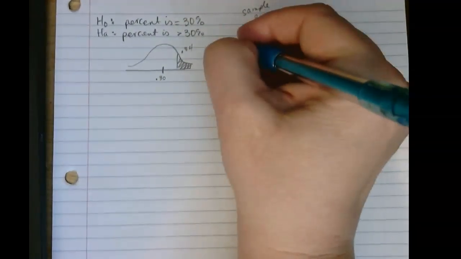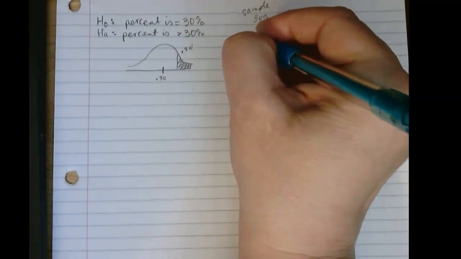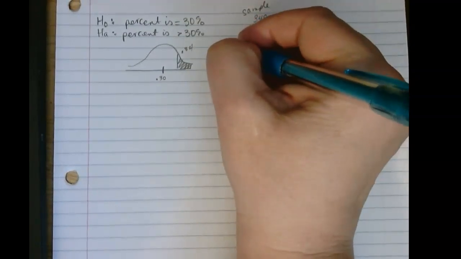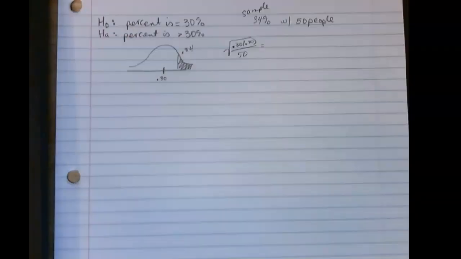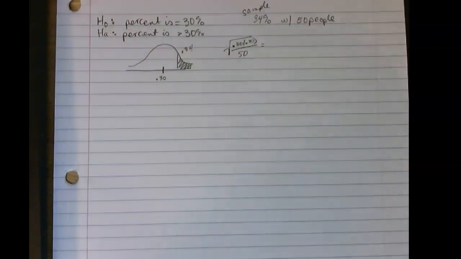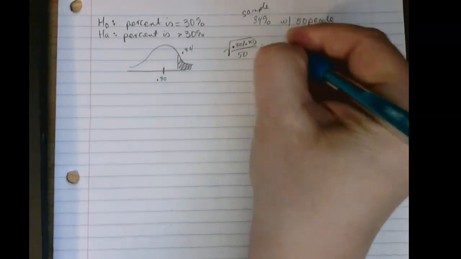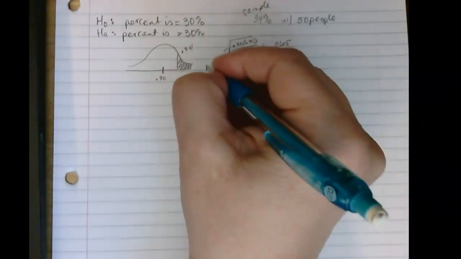we would have to do our standard deviation, or standard error. And I'm sorry the thing keeps blurring and not blurring. I don't know what's going on with it, but this is what I got. So, okay, so then we would do this.